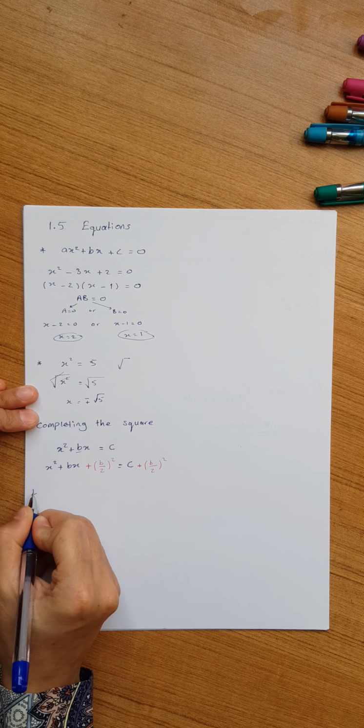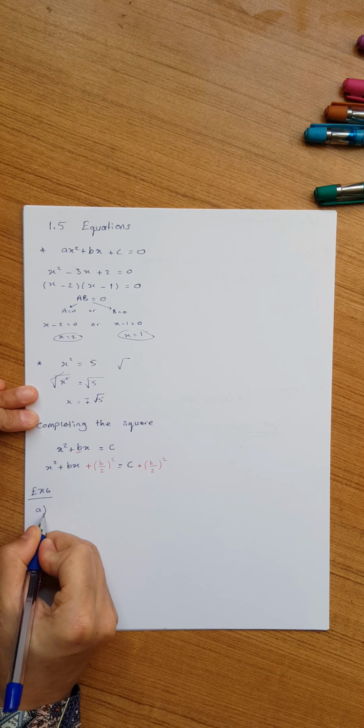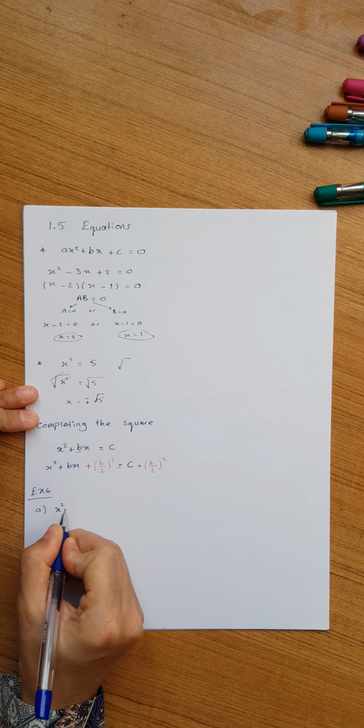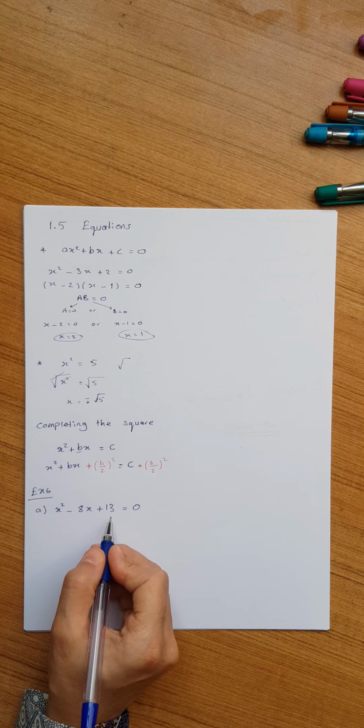In example 6, we have the first one. It says solve the quadratic equation x squared minus 8x plus 13 equals 0. If you look at this quadratic equation, it cannot be factorized because for 13, the only factors are 1 and 13.